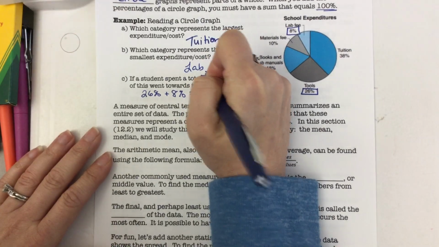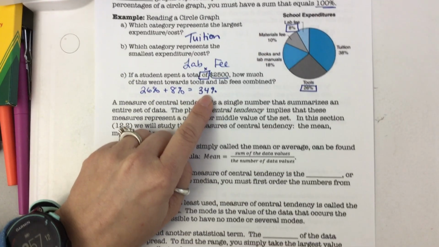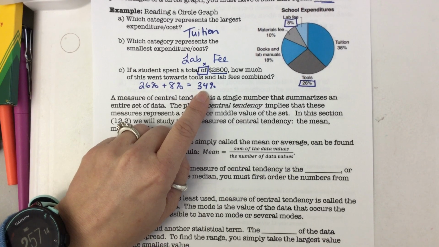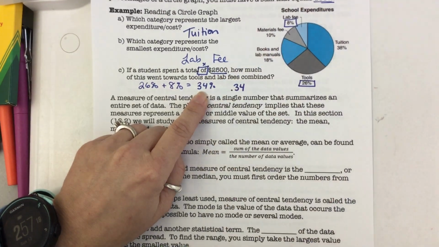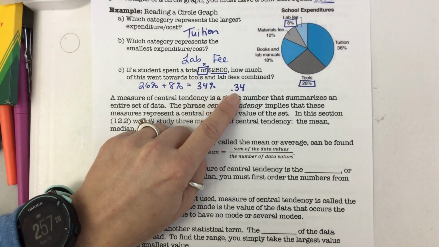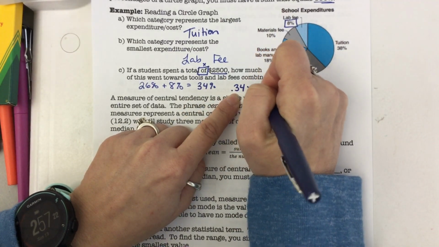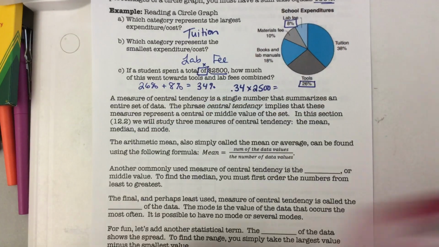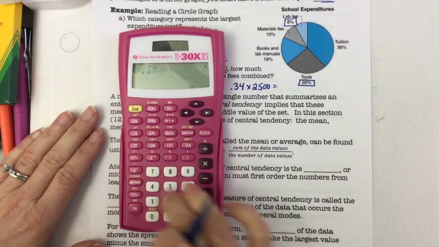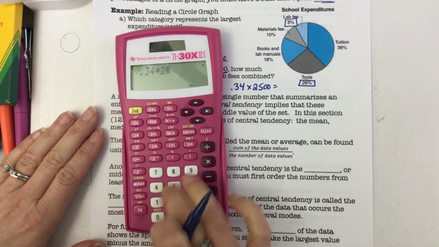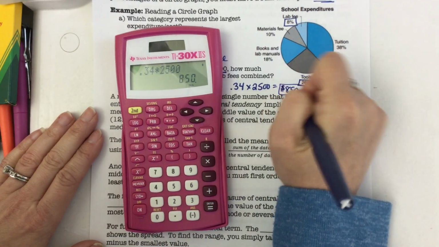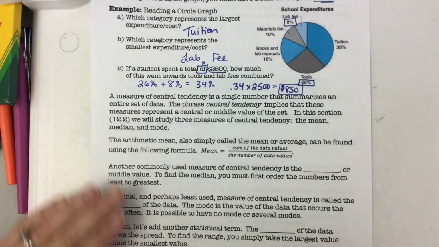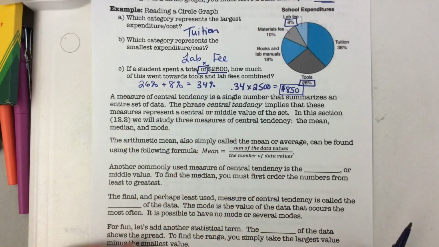Remember, of means multiply. Anytime in math, when you are dealing with a percentage, you always turn it into a decimal. So this is 0.34, because 34% is 0.34, times 2,500. So if I go ahead and calculate that, it was $850 out of that 2,500 that went towards tools and lab fees.